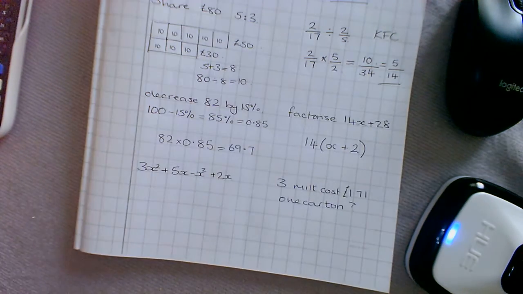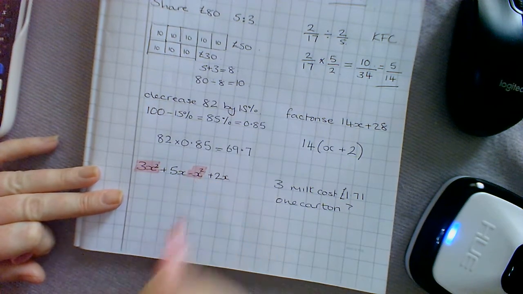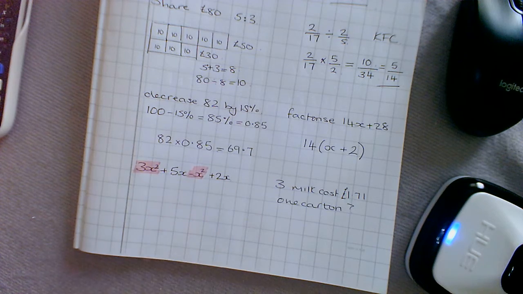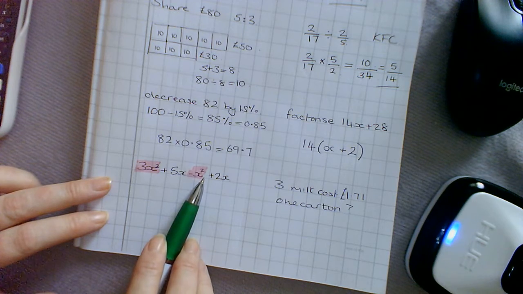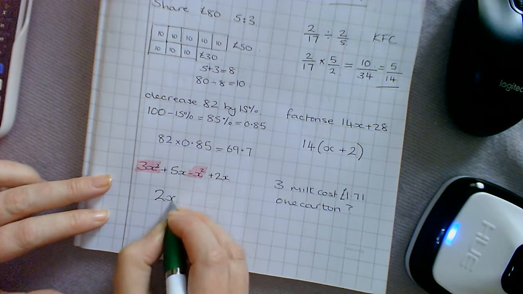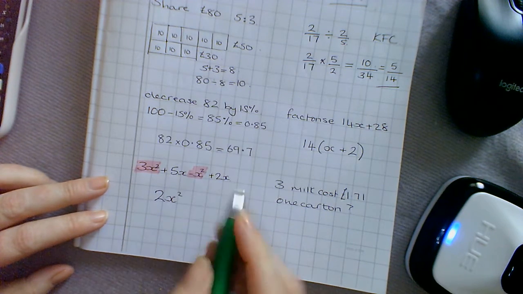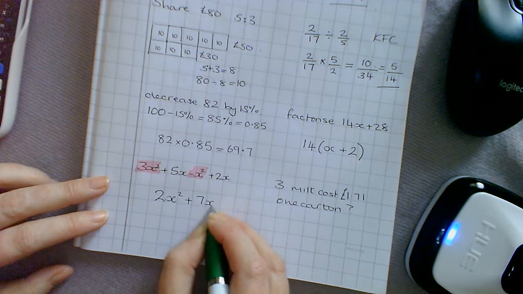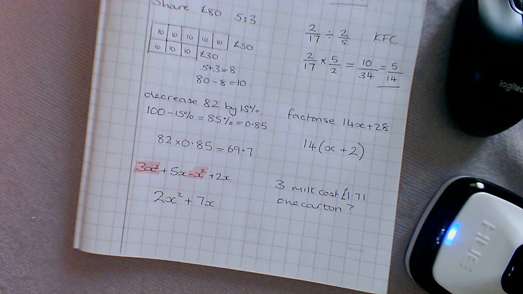Right, on these ones, if you've got a highlighter or different coloured highlighters, you can highlight the ones that are the same. You could do those in a different colour. So 3x squared minus x squared, so I've got 2x squared. Now these ones are just x's, so 5x plus 2x is plus 7x. So highlight them if it makes it easier, or think of them as separate things, put boxes around them if you don't have a highlighter.